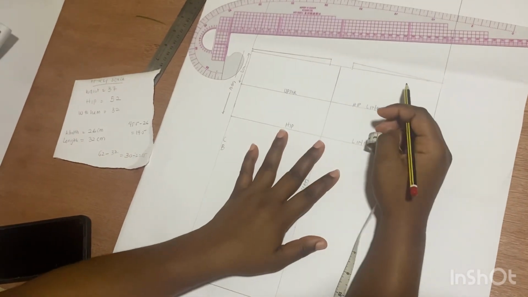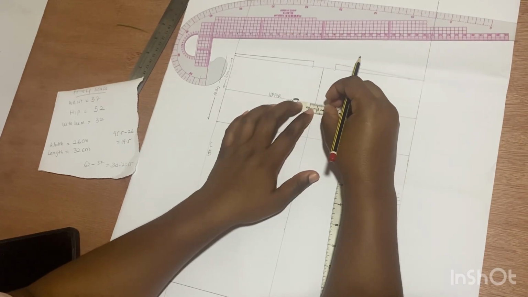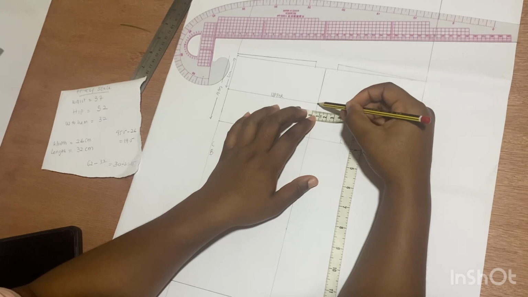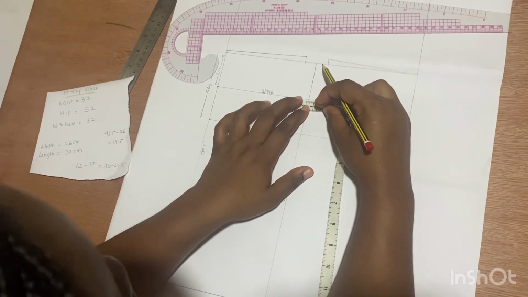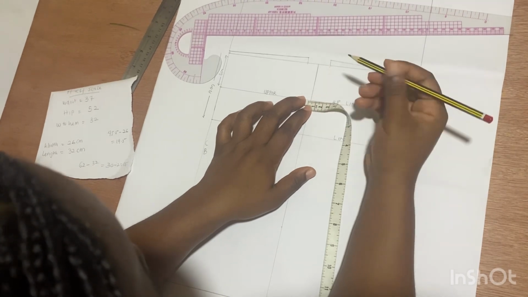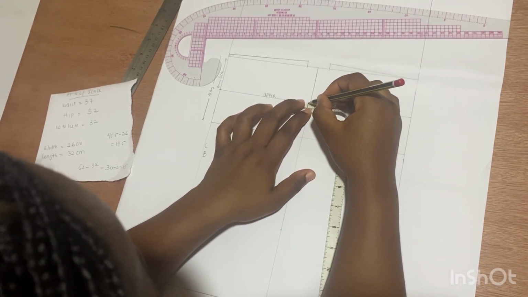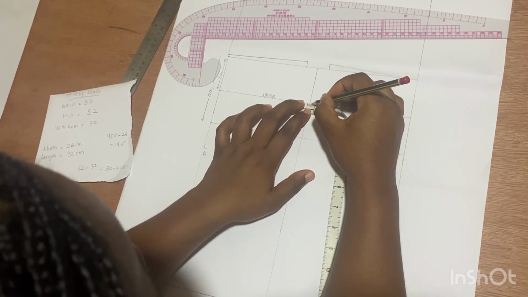Next step, on the upper hip line at the side seam, take in 0.25 on either side. So we'll do 0.25 to the center back, 0.25 to the center front. Don't forget, for your standard, what you used was 0.5. So now you're going to work with 0.25 on each side.